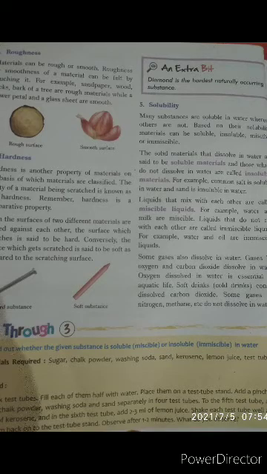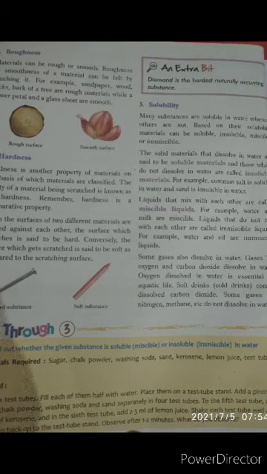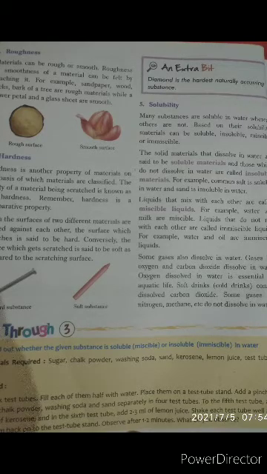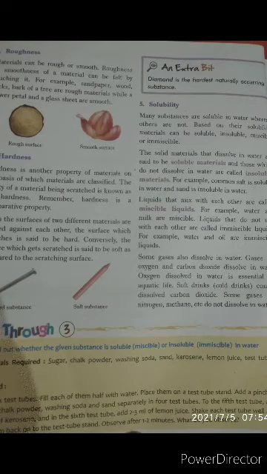When the surfaces of two different materials are rubbed against each other, the surface which scratches is said to be hard, and conversely, the surface which gets scratched is said to be soft, as compared to the scratching surface.